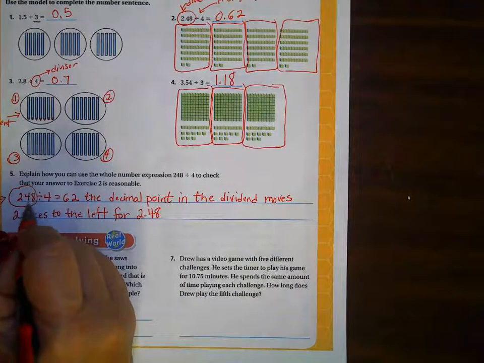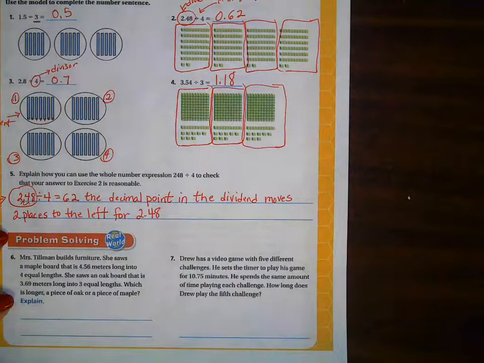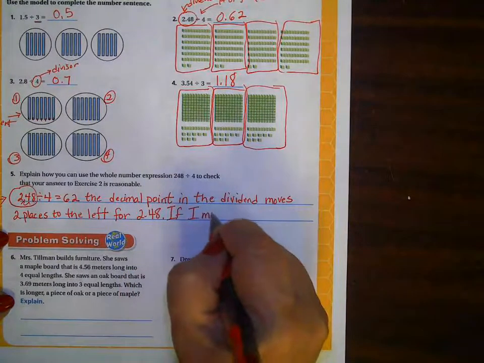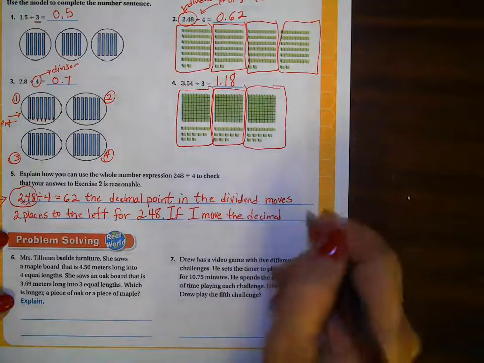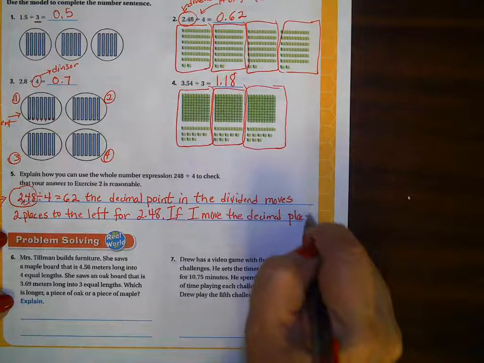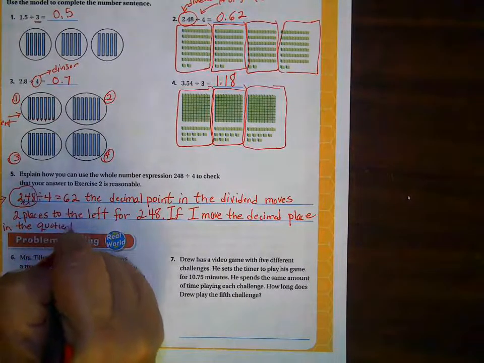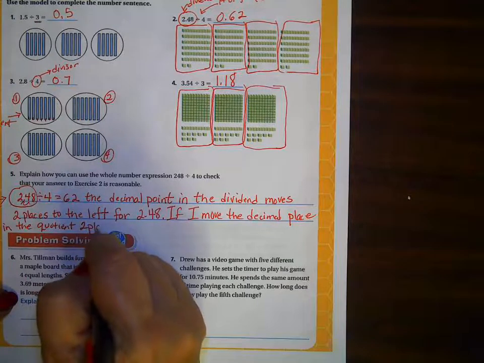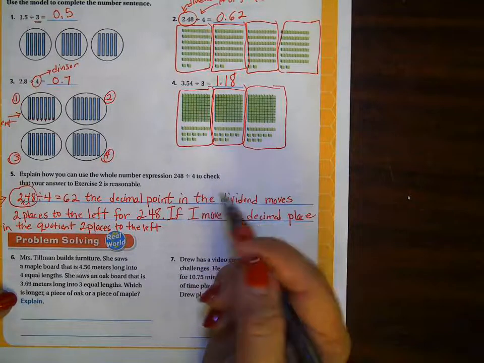So I moved it 2, 1, 2. If I move the decimal place in the quotient two places to the left, I get 62/100ths.